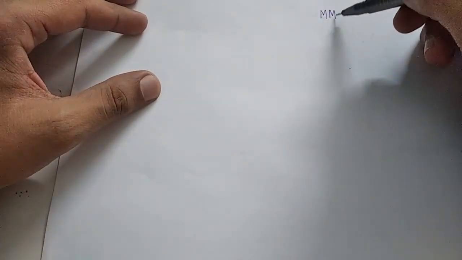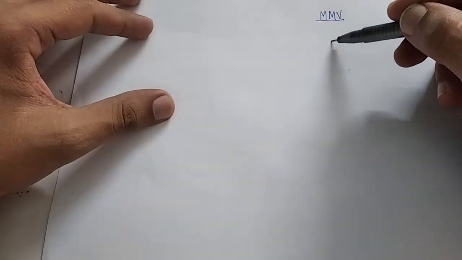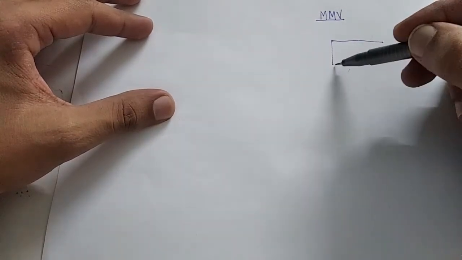So today I want to talk about monostable multivibrators. So what is the function of a monostable multivibrator? I will show you.